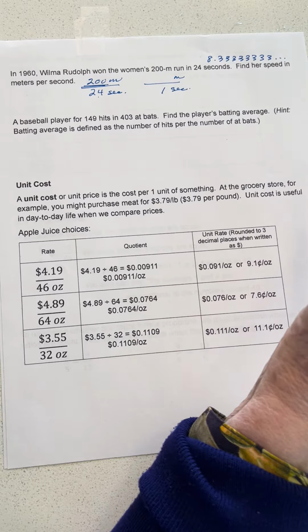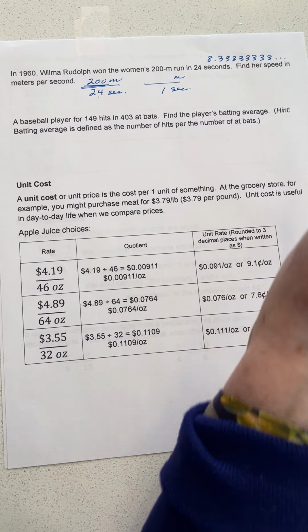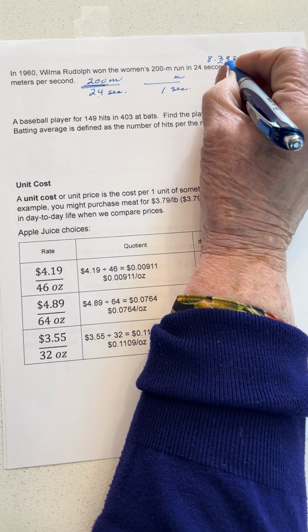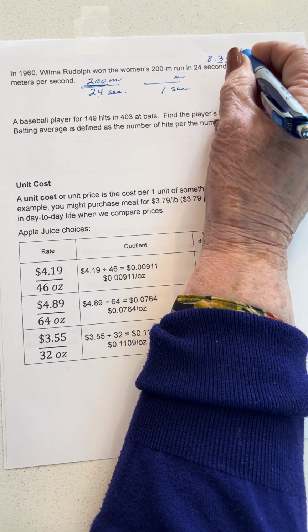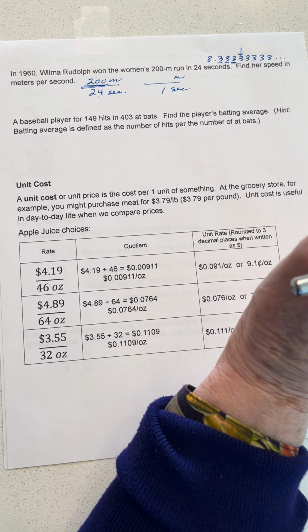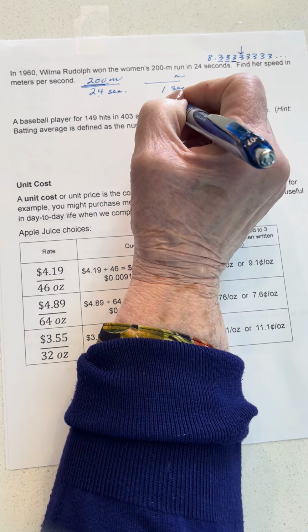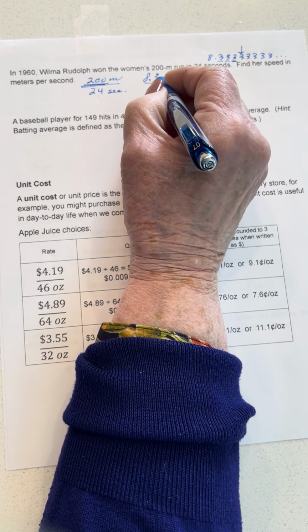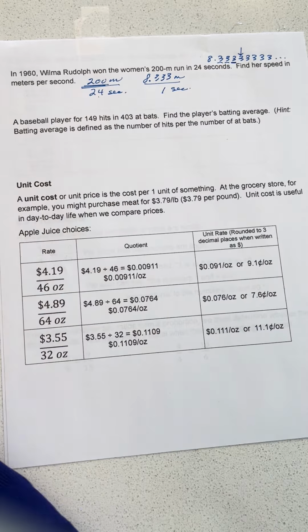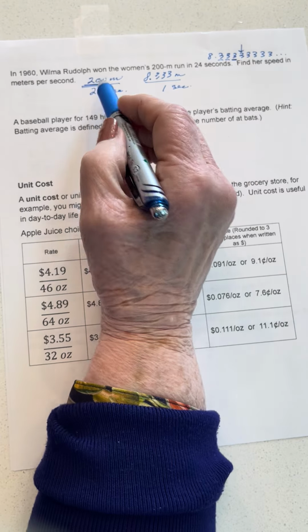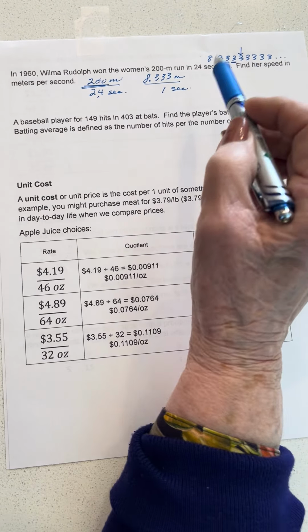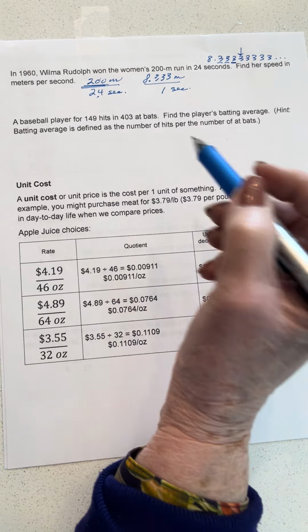And it probably goes on and on. It's a repeating decimal. Our direction says to round this to 3 decimal places. So we're going to round it to here. Our neighbor says drop everything else. So it's going to be 8.333 meters per second. That's the unit rate. We just divided by 24 and rounded it to 3 decimal places.